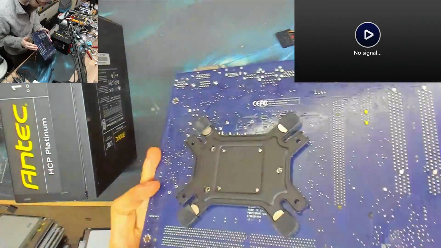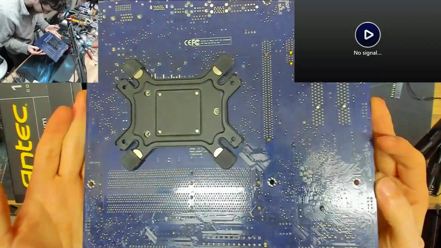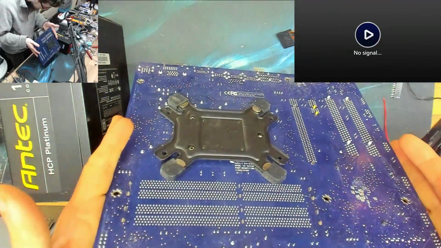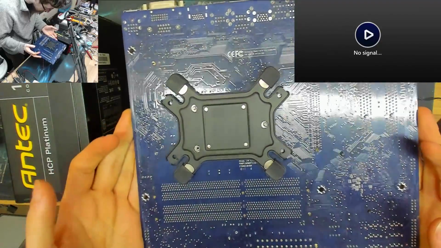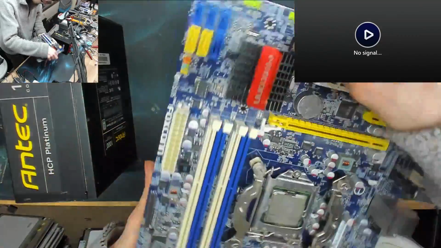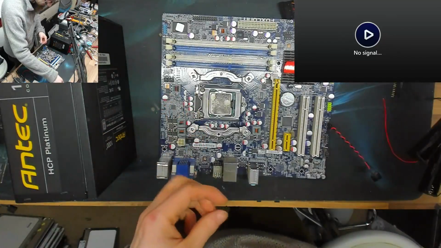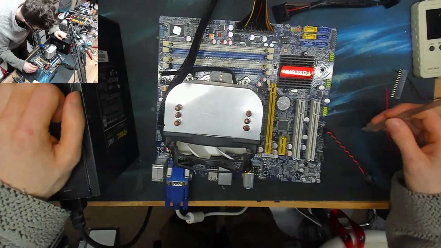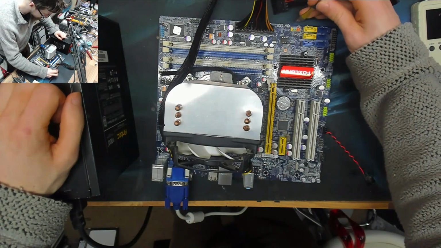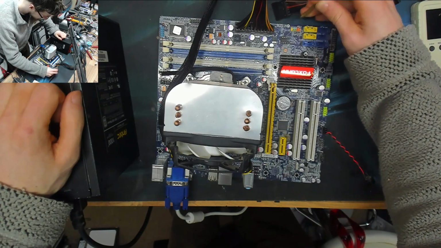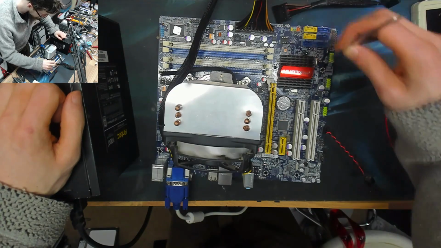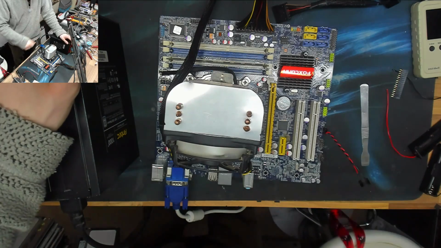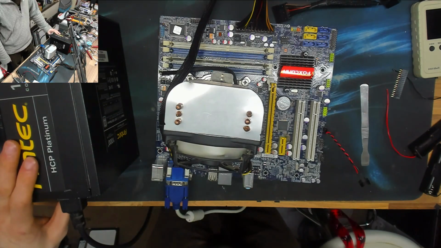Also, while we're here, let's just check there's no horrifying things on the bottom of the board. Which there isn't, because there never is. But it doesn't cost anything to look. Yeah, it's fine. Dust bunnies, that's all. Alright, and let's jumpstart this by shorting the power on pins together. No, that was reset. There we go, that's power on. Now, this thing's doing nothing. Okay.